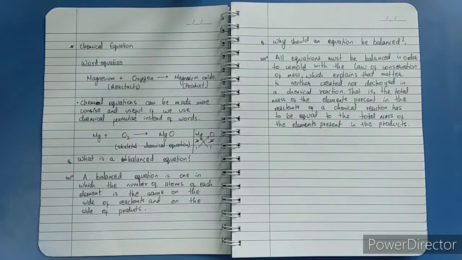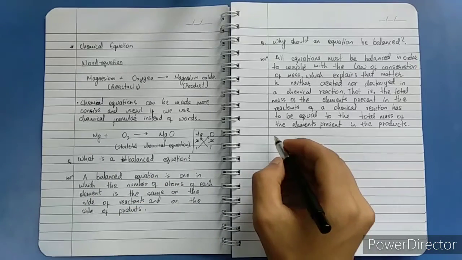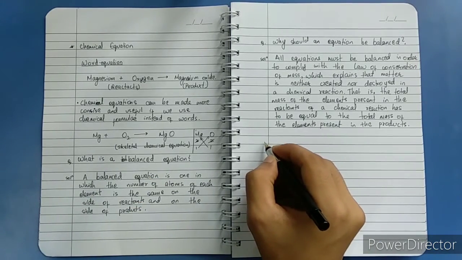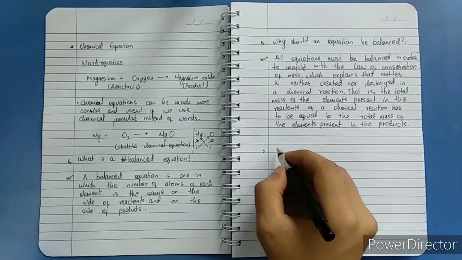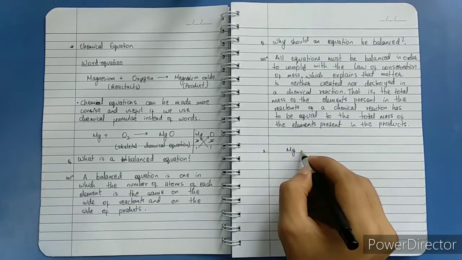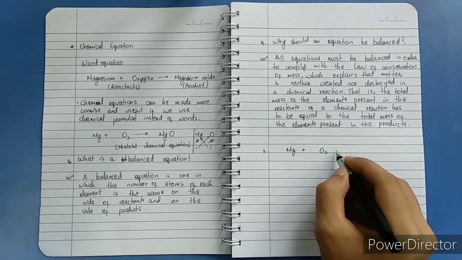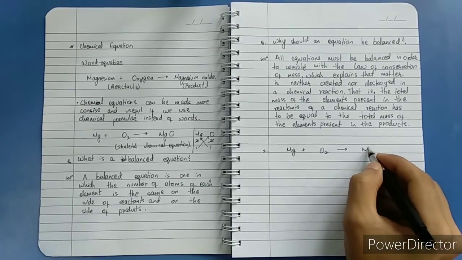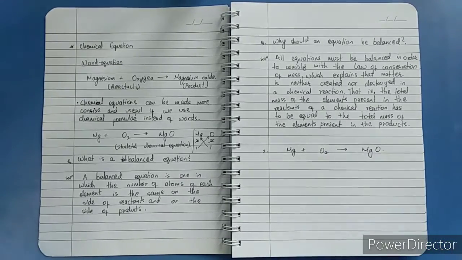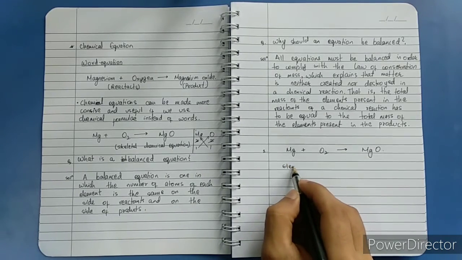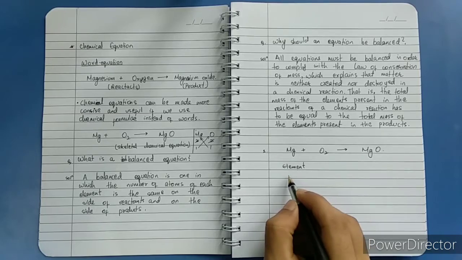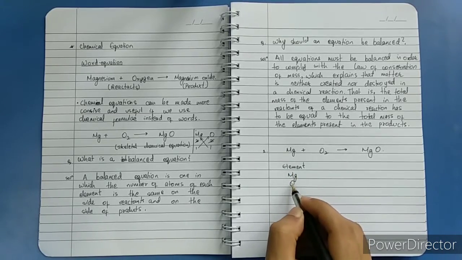Okay, now let's see how we balance it. So let's come to this equation itself. Number one, we are taking magnesium reacting with oxygen to form magnesium oxide. So we have two elements, magnesium and oxygen.